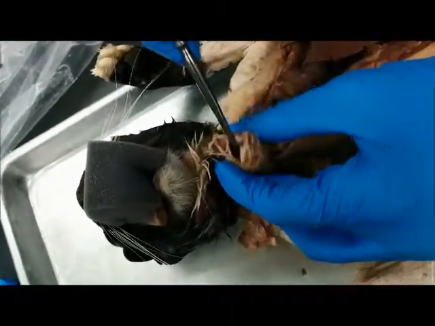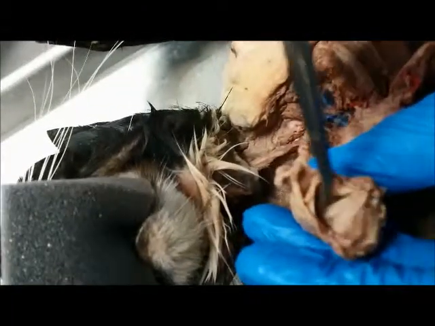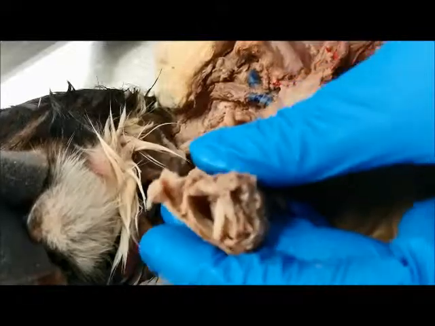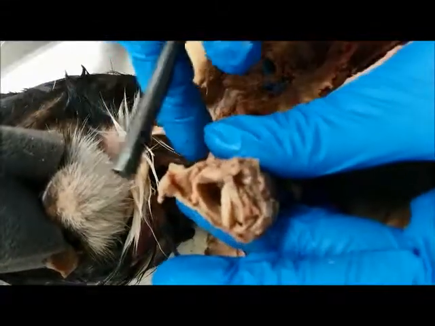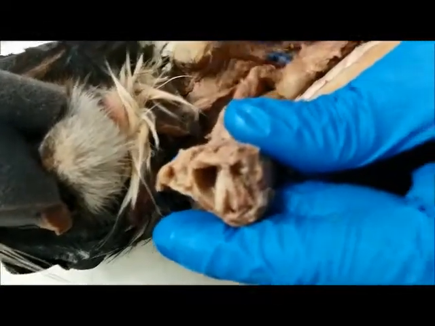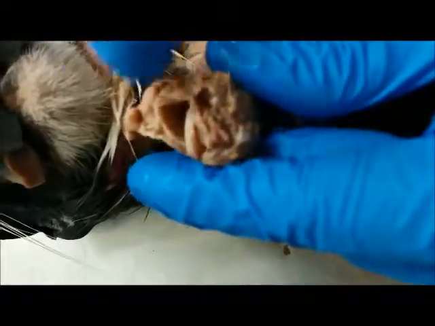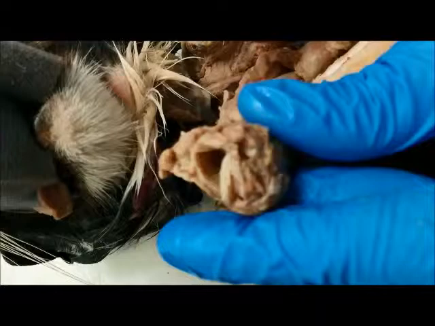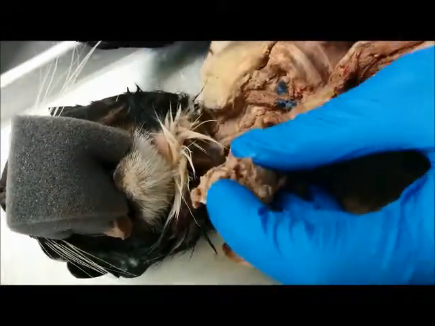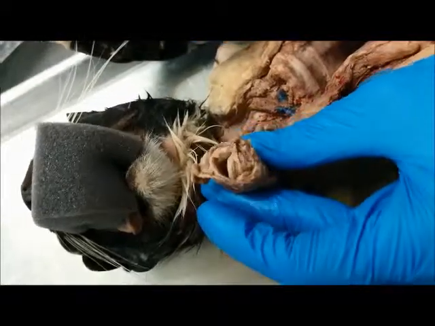And that's a little flap. It's kind of destroyed here, hard to see. That's a little flap that's going to cover right here, the epiglottis. And that's going to allow food to go into the esophagus without going into the trachea, and it's going to allow air to go into the trachea without going into the esophagus. So the epiglottis plays an important role in the respiratory tract.